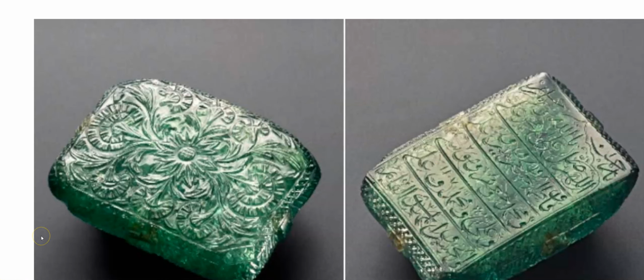It's obvious that the artist used the glossy luster of the emerald itself to make sure that these engravings pop out like this. When combined with the actual green hue of the emerald itself, we can see that the artist really wanted to use the physical properties of the emerald to its fullest extent.